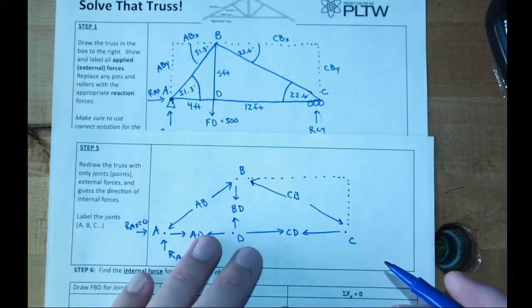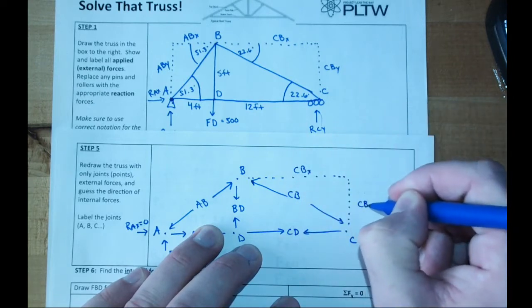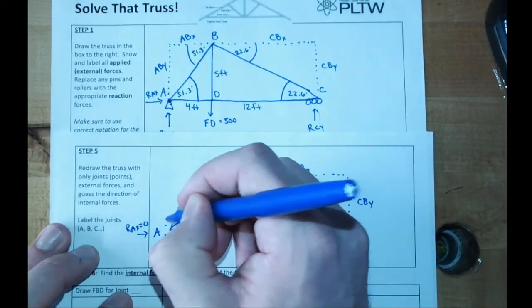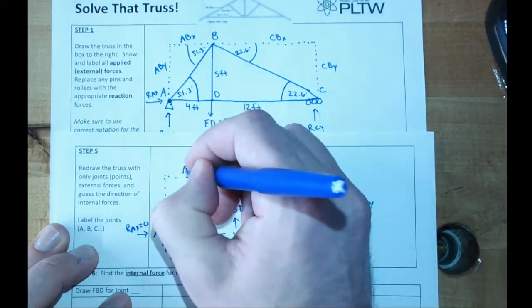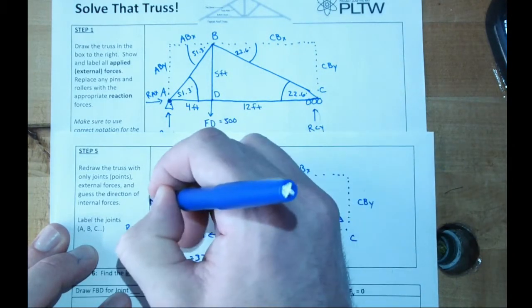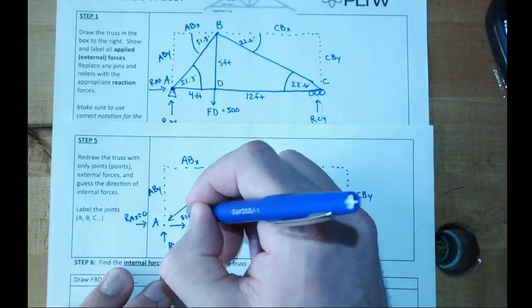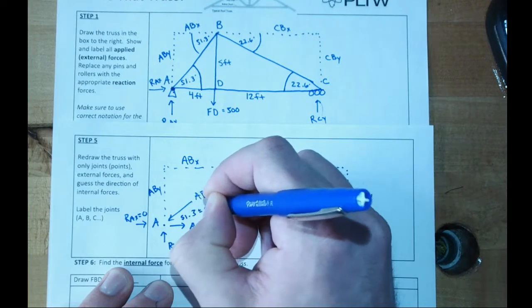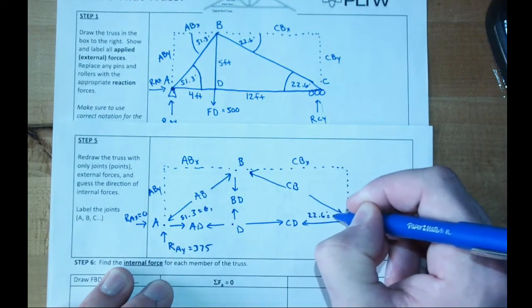CB was a little atrocious. CBX, CBY. And then again, just so that we have a reference, ABX, ABY. 51.3 degrees, I'm going to call delta 1. 22.6 degrees, I'm going to call delta 2.